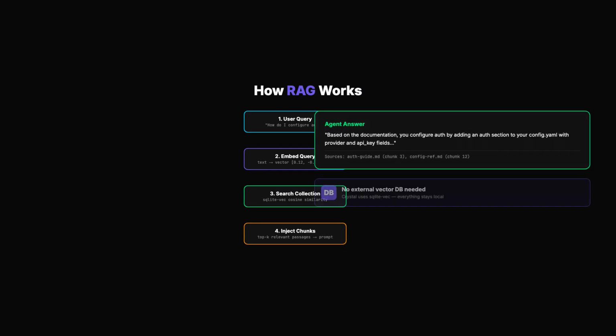First, your query is embedded as a vector, a numerical representation of meaning. Second, Crystal searches your document collection for the most relevant chunks using vector similarity. Third, those chunks are injected into the prompt context, giving the LLM real information to work with. Fourth, the agent generates an answer grounded in your actual documents, not hallucinations. Crystal stores all vectors locally using sqlite-vec, no external database needed.